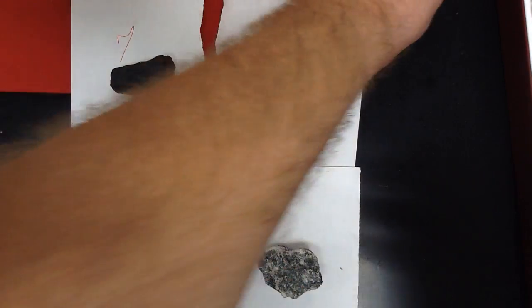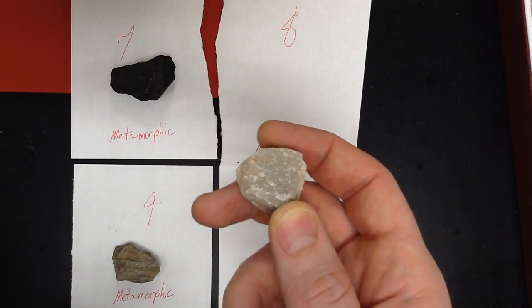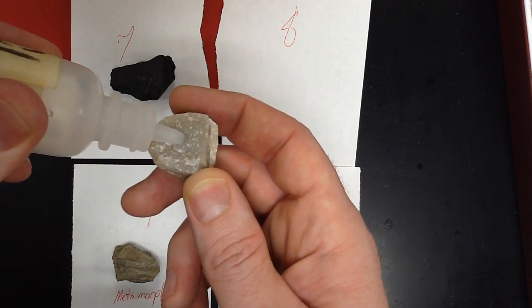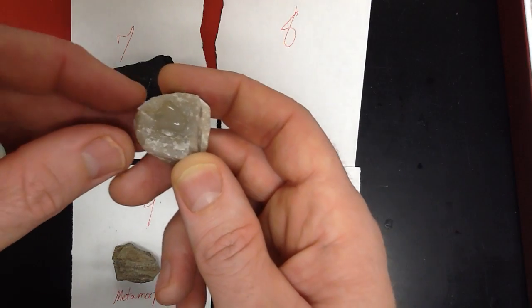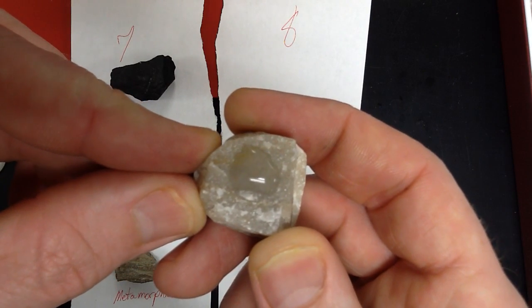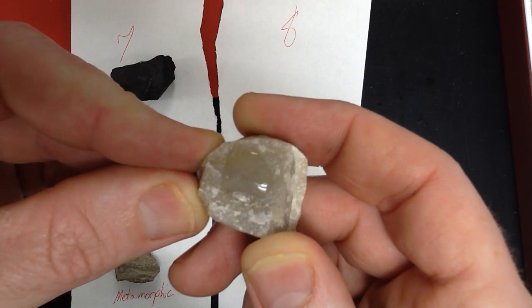And if it's non-foliated rock, we need to do the acid test and see if it fizzes or not. So here's your acid, and if you look at it, you don't really have any fizzing going on. It's just sitting there, spreading out towards my finger.